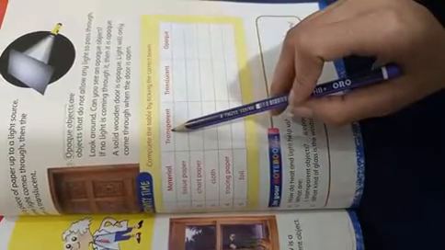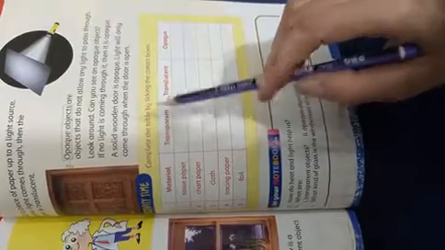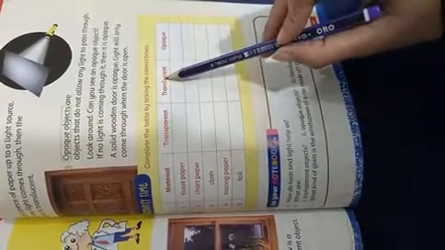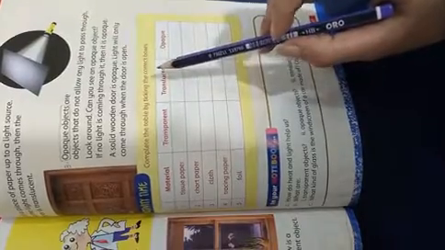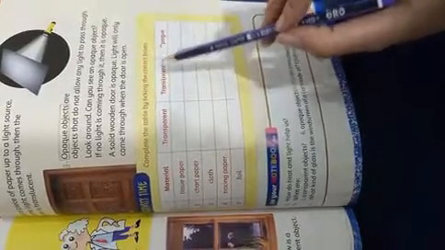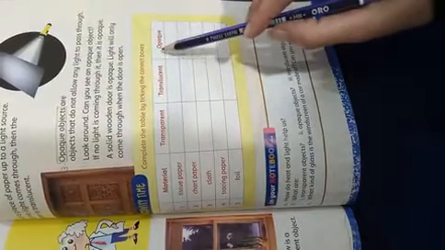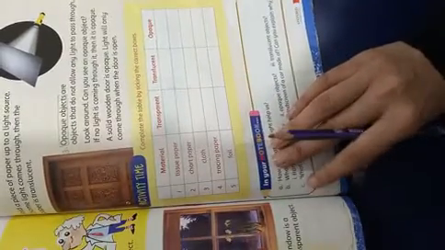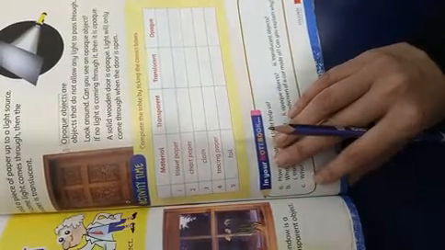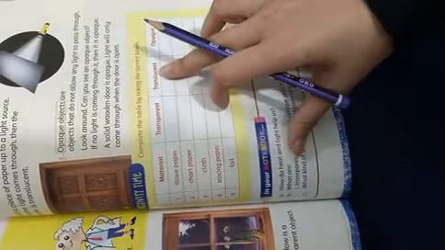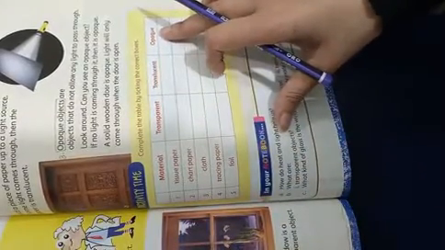What are transparent objects? They let all the light pass through them. Translucent objects let some light pass through them. And opaque objects let no light pass through them. We will see them one by one and then decide whether they are transparent, translucent, or opaque.